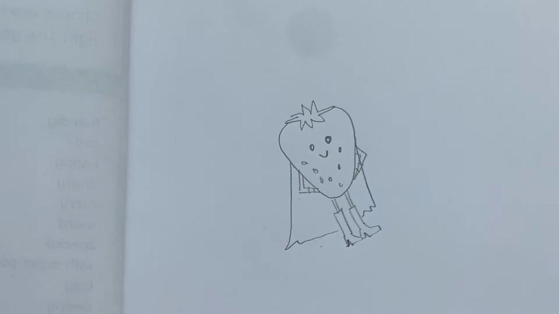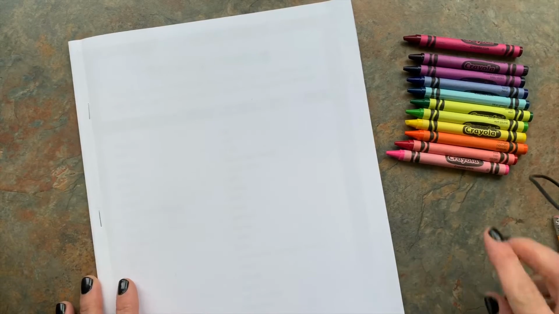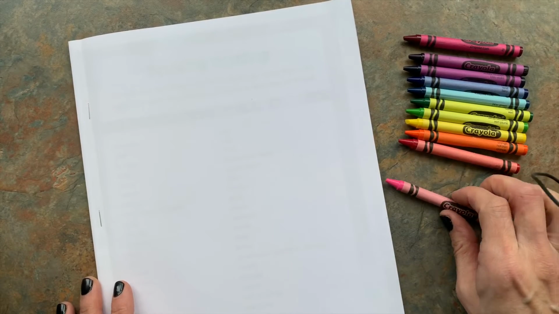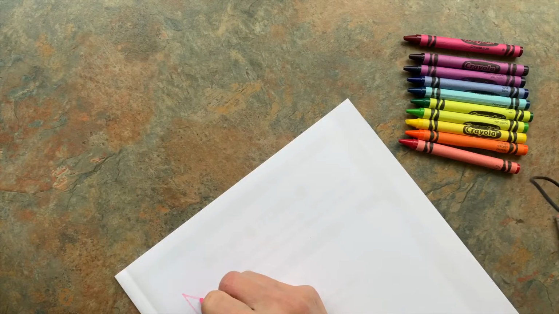Okay, so say I was having a ton of fun drawing my strawberry with superpowers, and the next time I wanted to keep going, I could add a banana, I could add a blueberry, or whatever I want. And then on the front cover today, you want to make your name large. I'm going to attempt to do a rainbow name, and we will see how it looks. I'm just going to write my name normally.